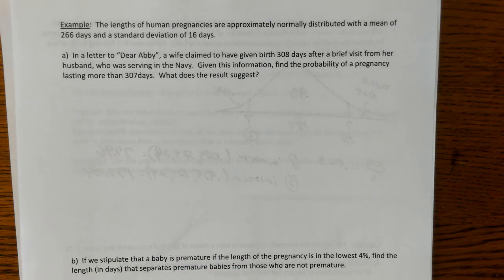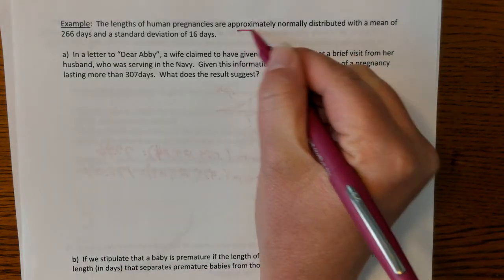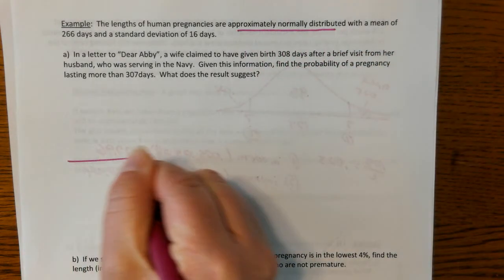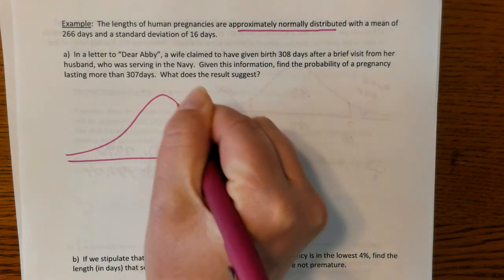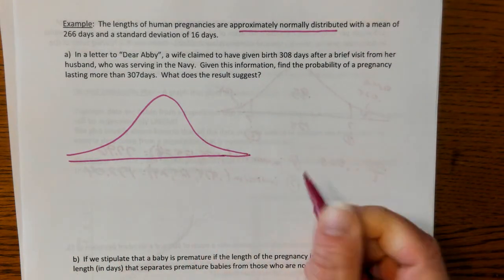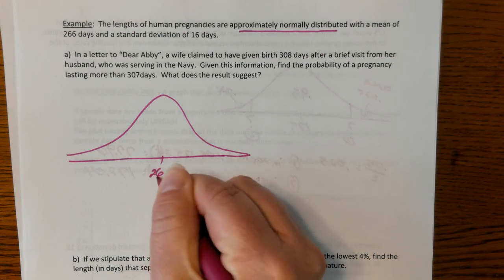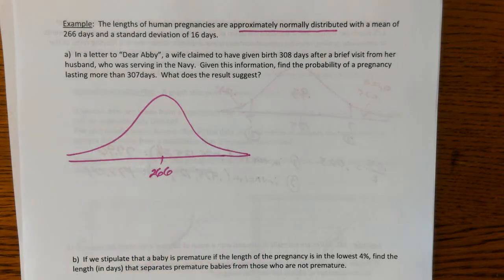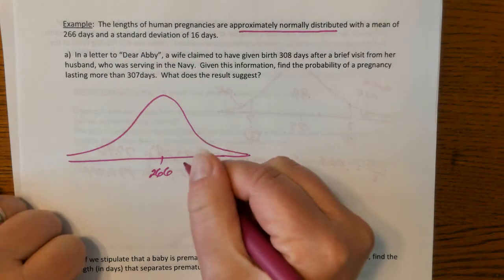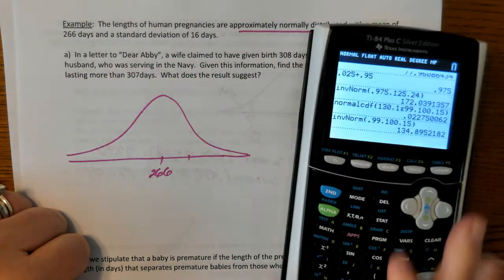The lengths of human pregnancies are approximately normally distributed. That means it is okay for us to draw a normal distribution with a mean of 266 days. That means the average human pregnancy is about 266 days. Standard deviation is 16, so we could count by 16s.